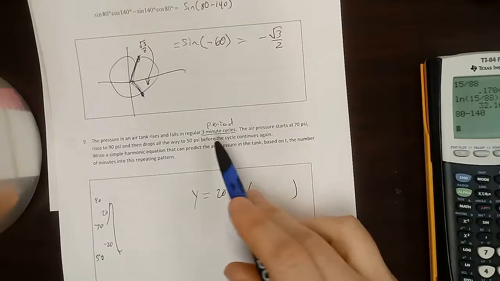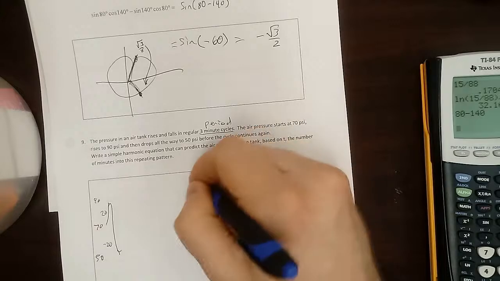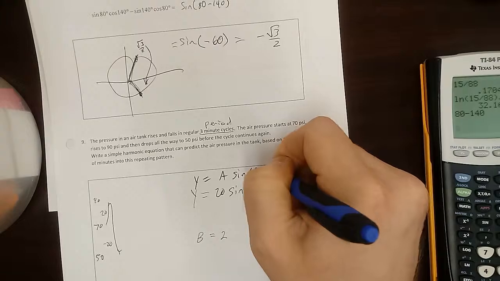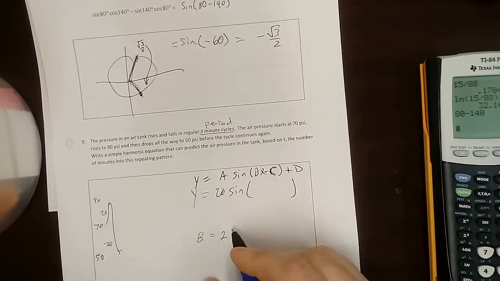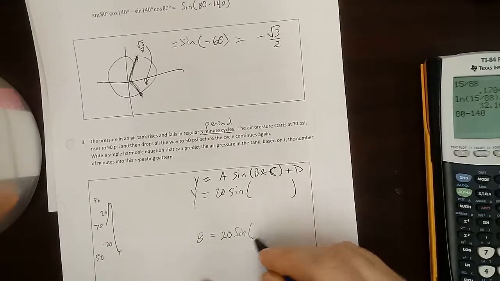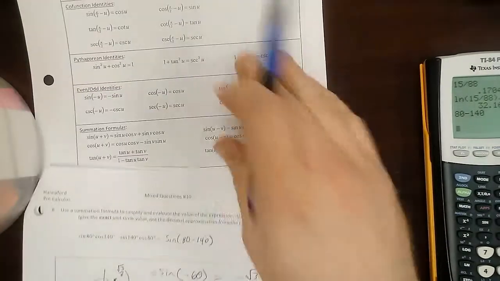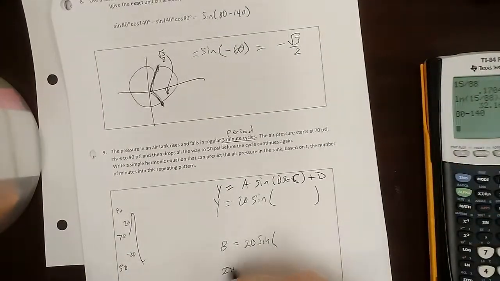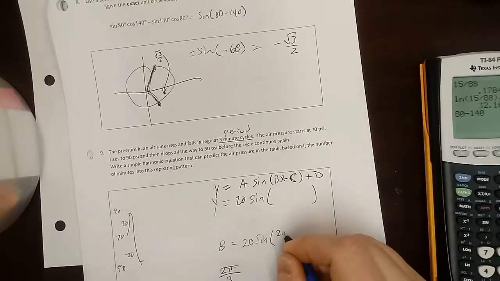Number of minutes, so 3-minute cycles. So we know that y is equal to A sine(Bx minus C) plus D. So we know that off of our middle line, it's rising and falling 20. We got sine. We've got to figure out what B is with that 3-minute cycle. You can remember from the formula sheet, B is 2 pi over period. So 2 pi over our period, which is 3 minutes. Oh, so it's just going to be 2 pi over 3.